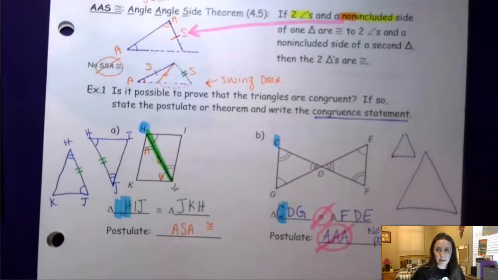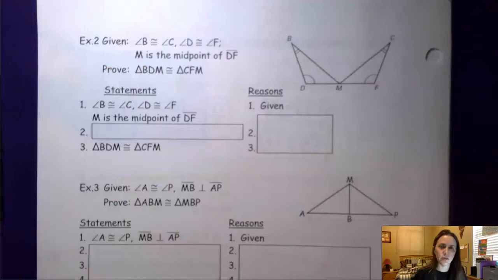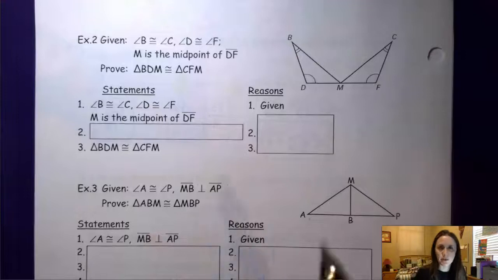I'm going to pause and go to the next page, and I will see you in just a minute. Okay, so we're going to go to this proof on the next page here, and a lot of it's already filled in for you, so hopefully we can fill in some of those steps.